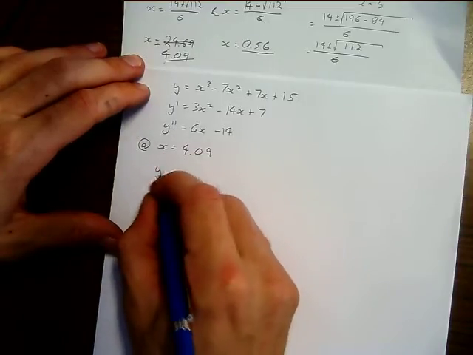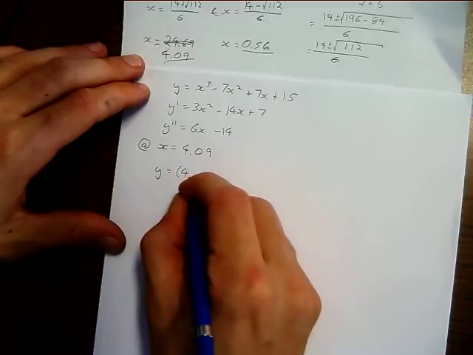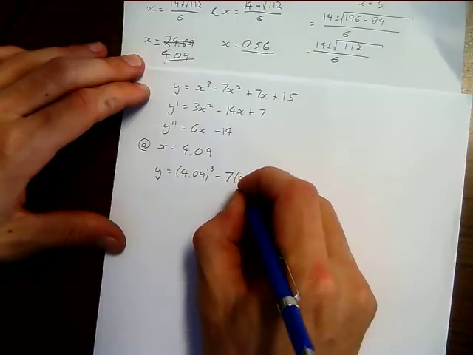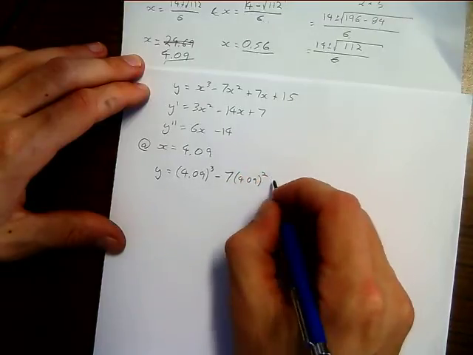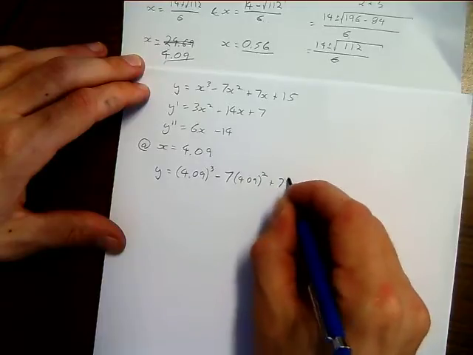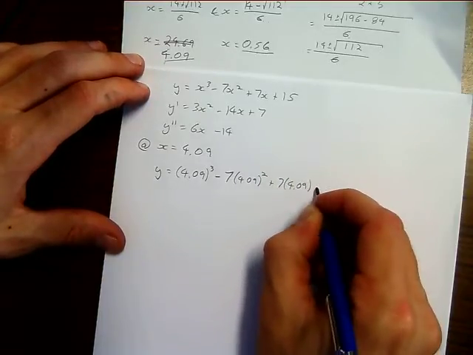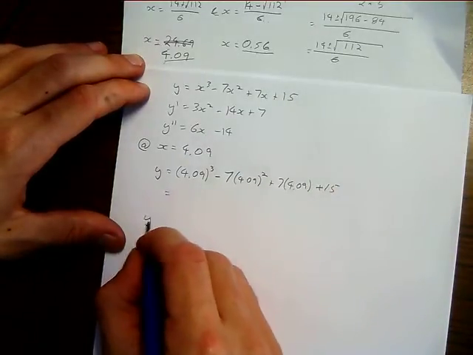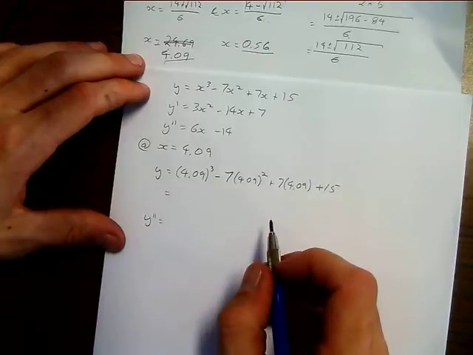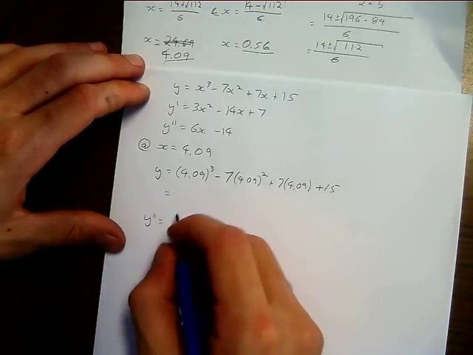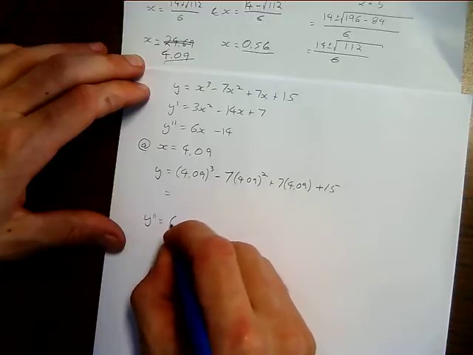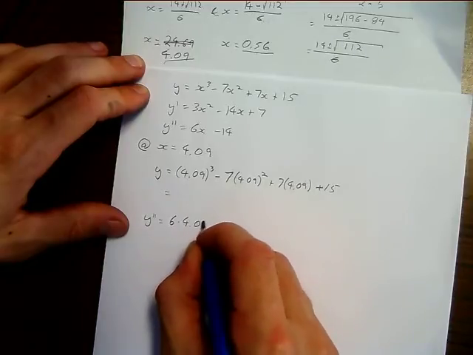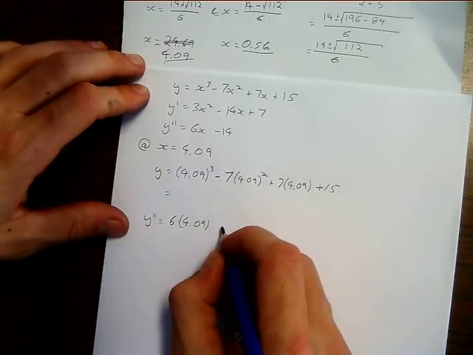So we've got y is going to be 4.09 cubed, take 7, 4.09 squared, plus 7, 4.09 plus 15. Someone could plug that into a calculator while I do the other one. And then we've also got 6 times, this is our double derivative, 6 times 4.09, take 14.